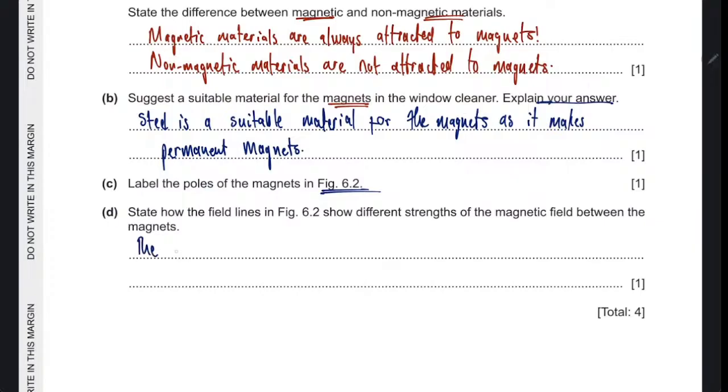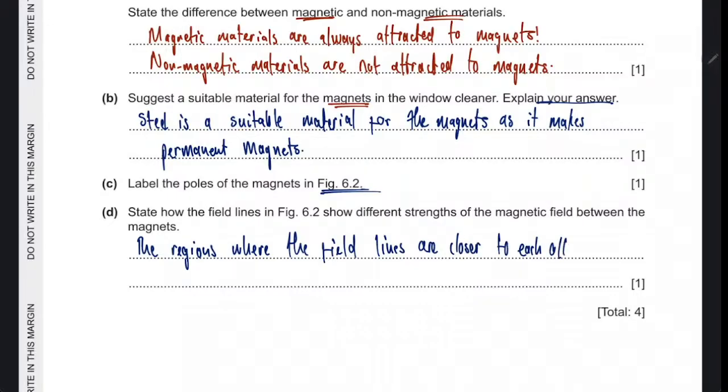You can say the regions where the field lines are closer to each other are the regions where the magnetic field is strongest.